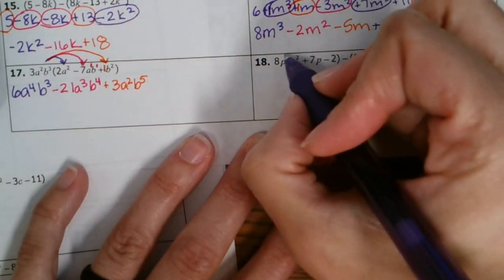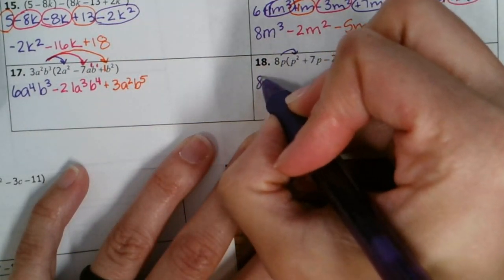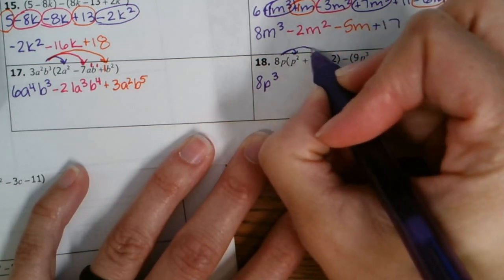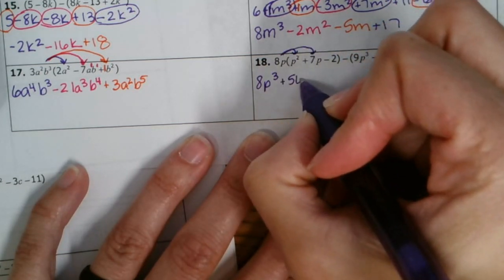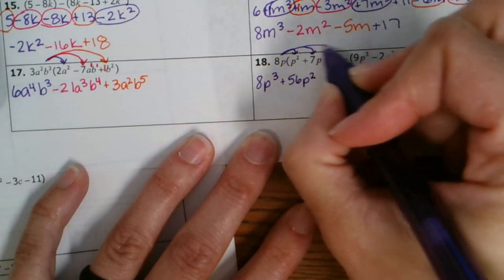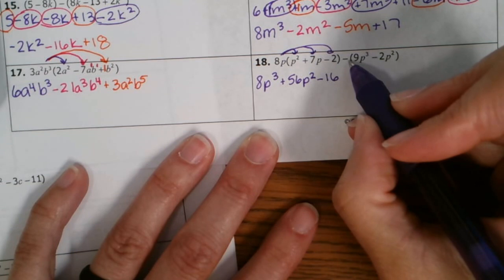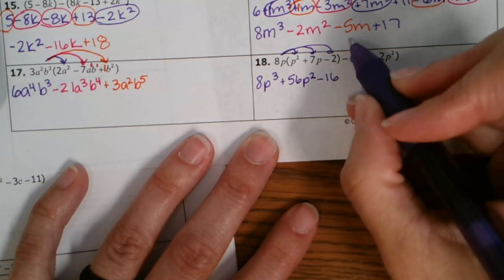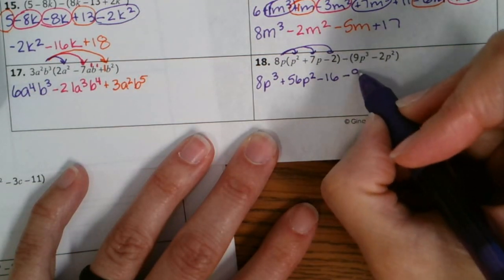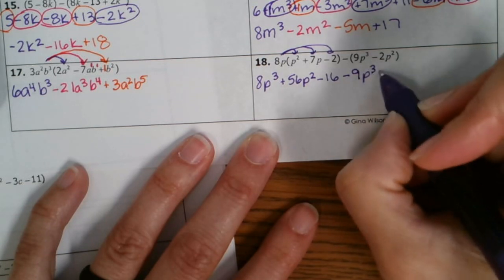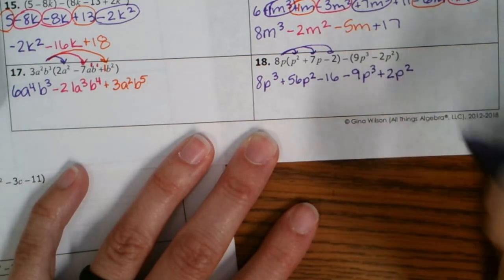Okay, for this one, we're going to distribute 8p to the third plus 56p squared minus 16. Over here I've got a minus sign, so we need to keep in mind what we did at the top. It means minus 9p to the third plus 2p squared.